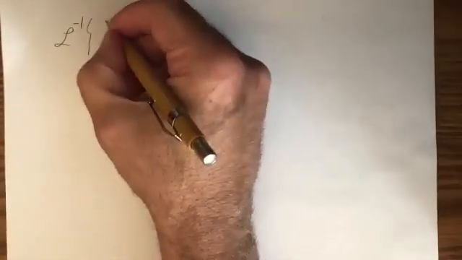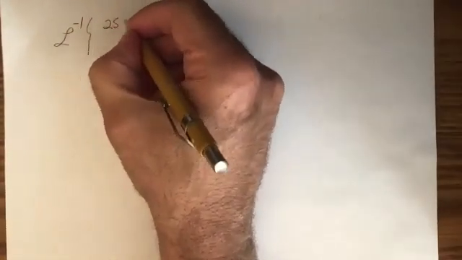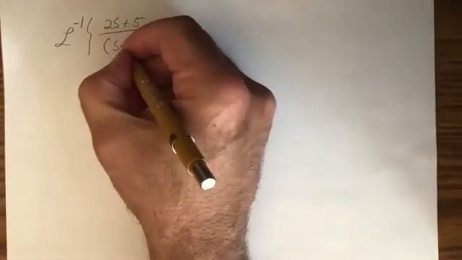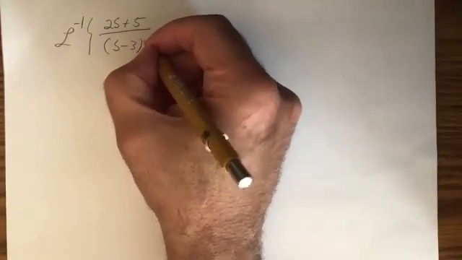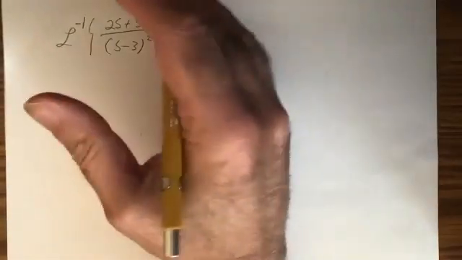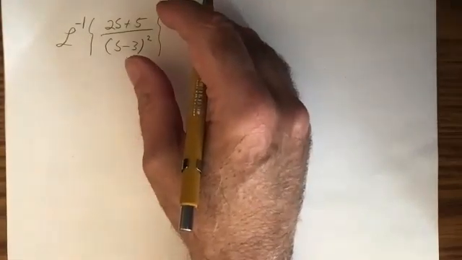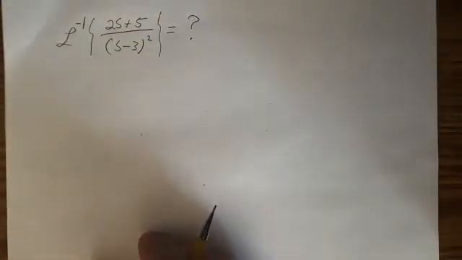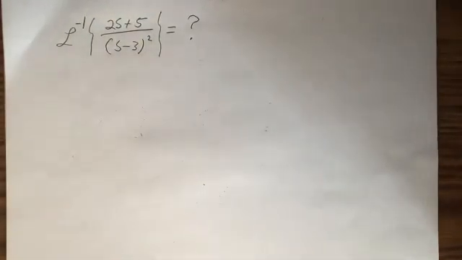Let's see if you could try to do this. I want to give you a chance. On this next exam, you don't have anything as hard as this, but if you could do this, you'll definitely be able to do what's on the exam. I want you to find the inverse Laplace transform of this. Let me give you some time to work it. Don't look at my notes.